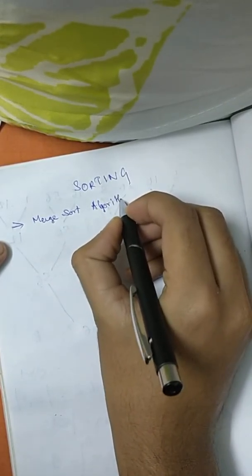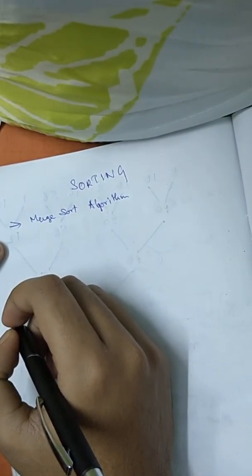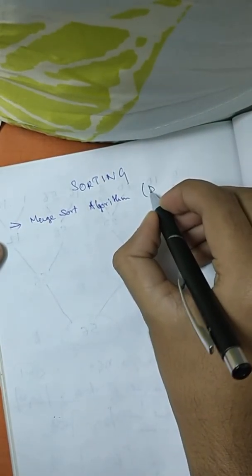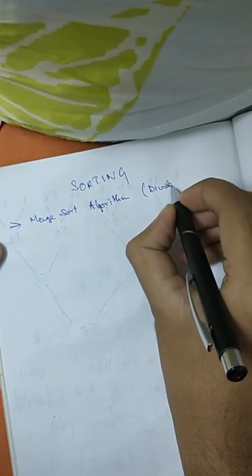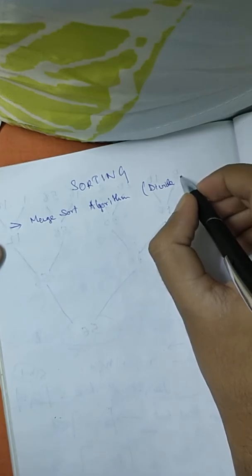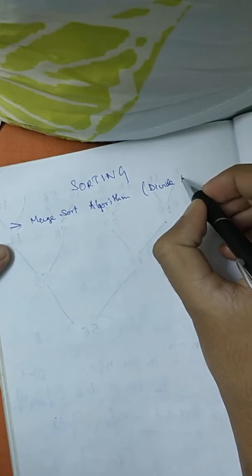So I guess you already know the binary search algorithm, which is also a divide and conquer paradigm algorithm. Merge sort uses the same basic idea of dividing the array into two equal parts.